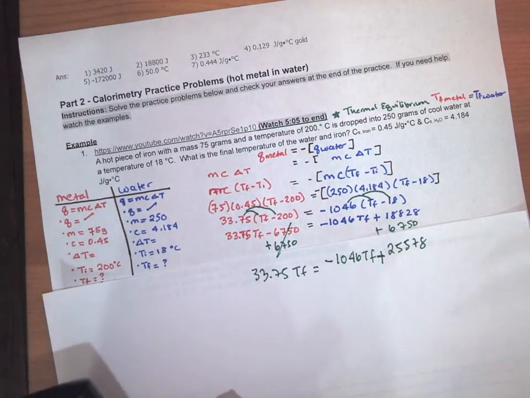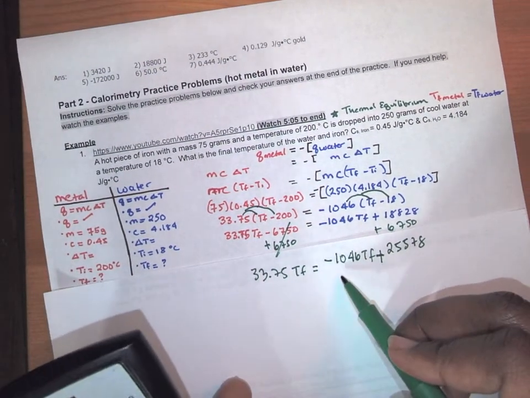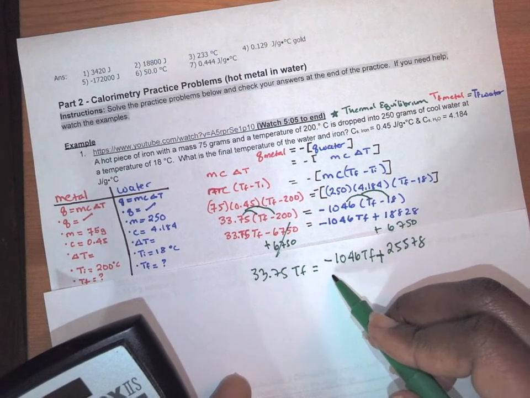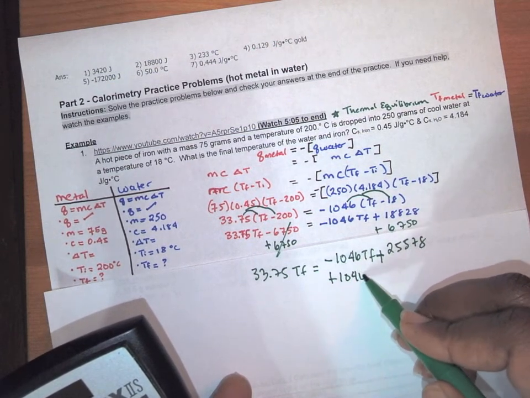Okay. So now I want to continue to combine like terms here. In this case, I'm going to move the 1046 TF over.